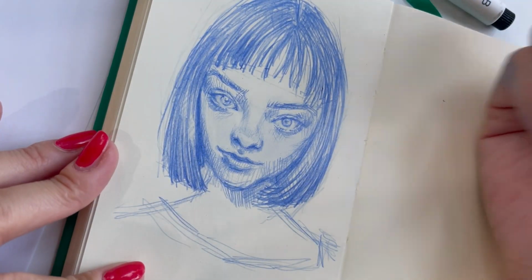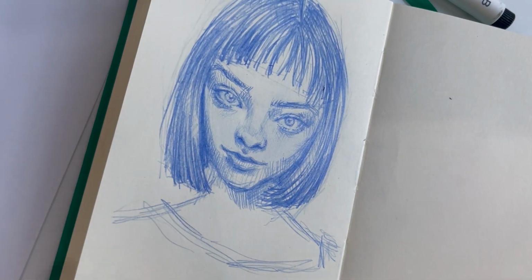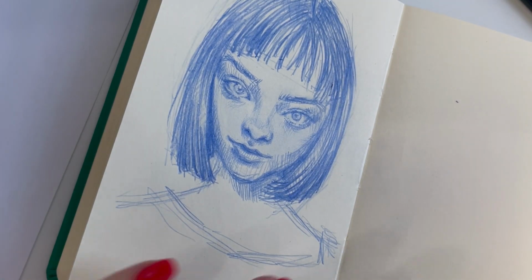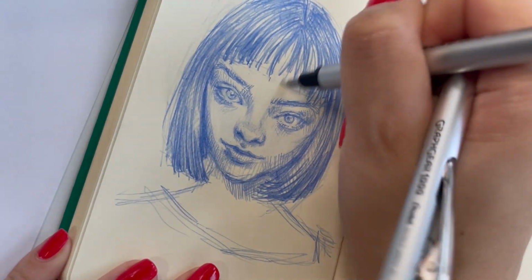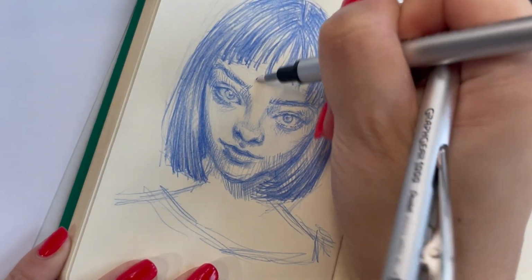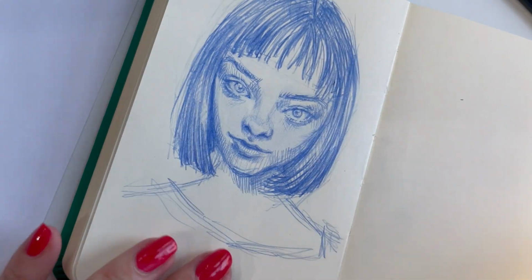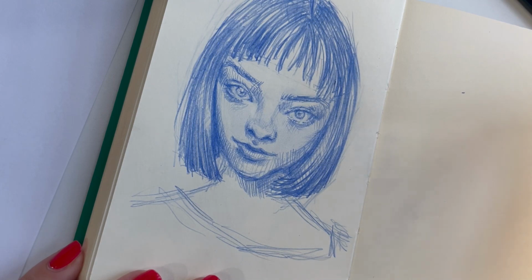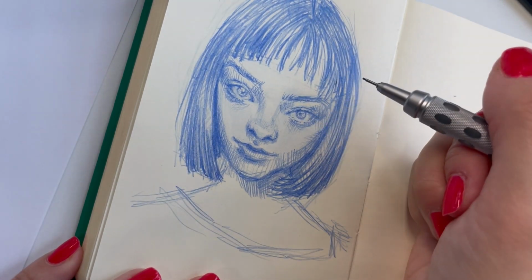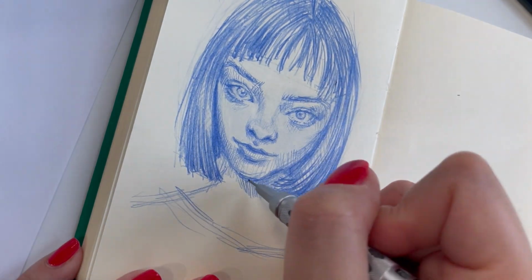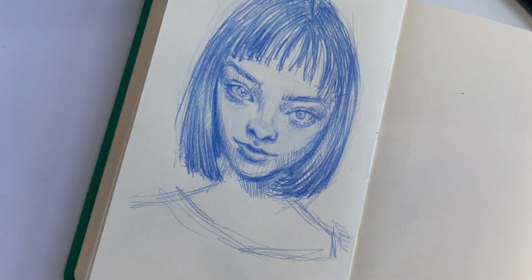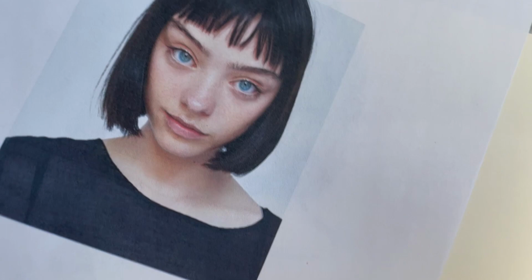Okay, so it turns out that I didn't realize, but I lost a bunch of the footage. It was not recording, so I don't know how much I can salvage from this video, but I'm now at this stage of the drawing. In this stage, I'm checking for all the areas that are the darkest.